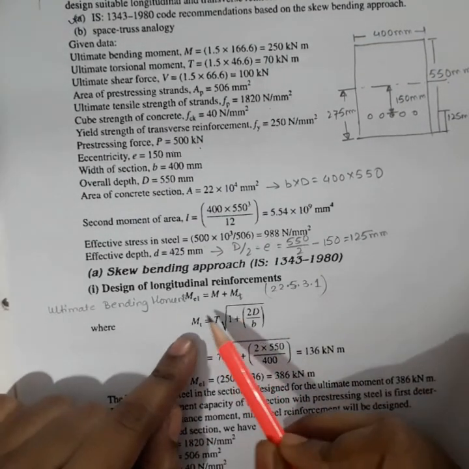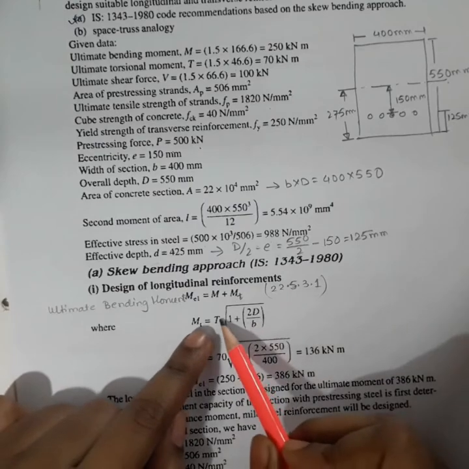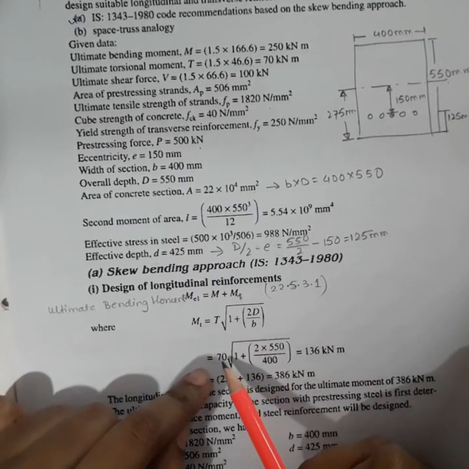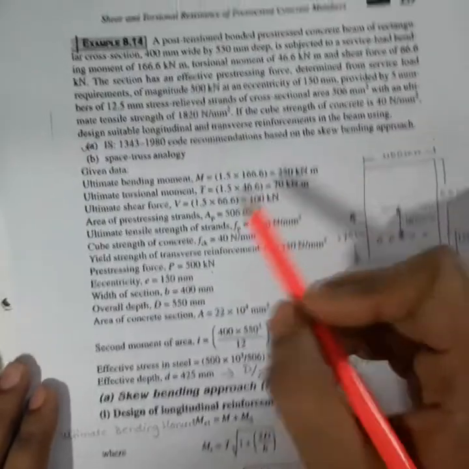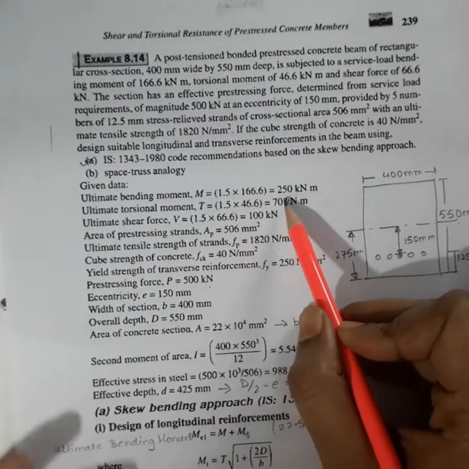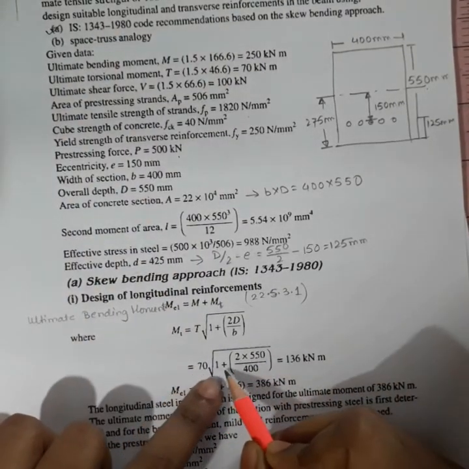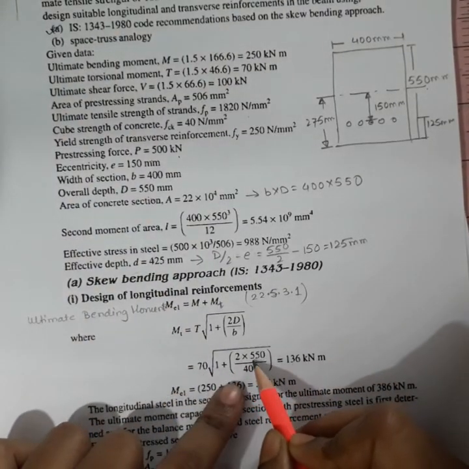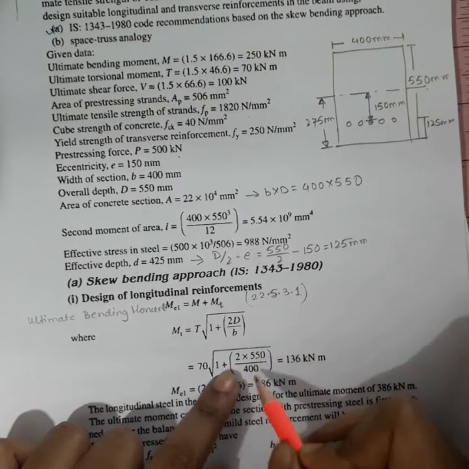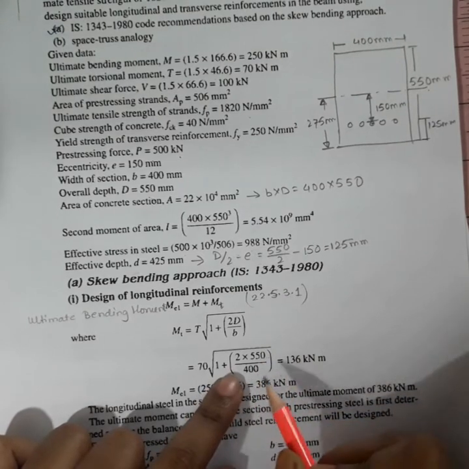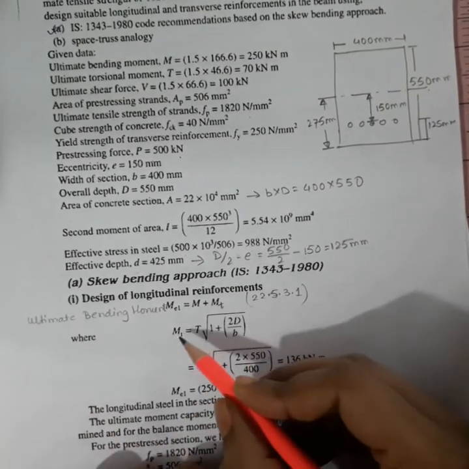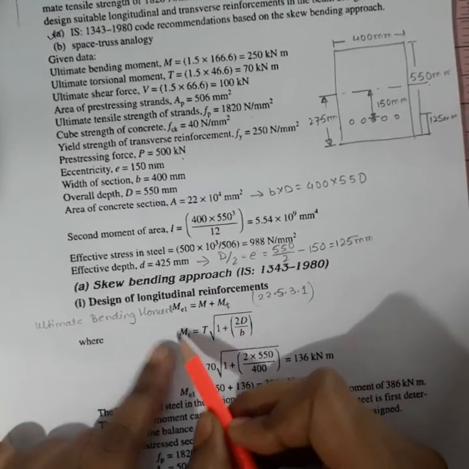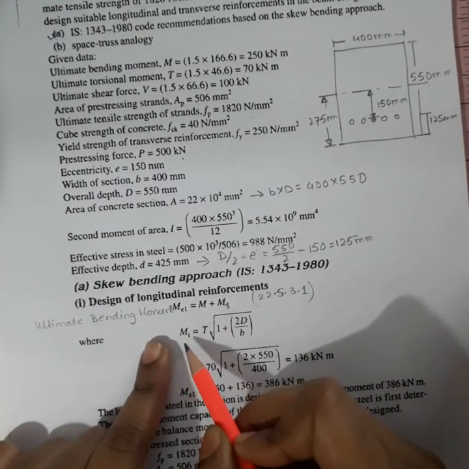So we will calculate this MT, we will put the value of T which is provided, and we have also multiplied this factored load as 70 kilonewton meter. So we will put this value 1 plus 2 into capital D 550 millimeter divided by B 400. So we got this MT, meaning the bending moment due to the torsional effect.